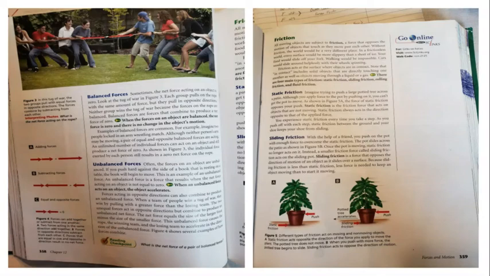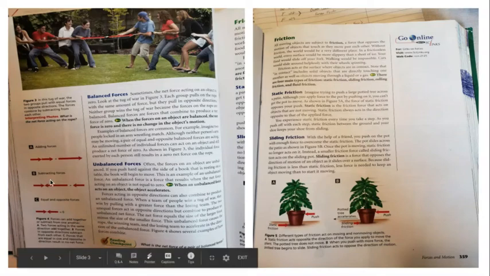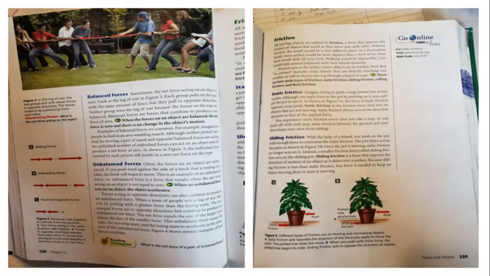Unbalanced forces. Often, the forces on an object are unbalanced. If you push hard against the side of a book that is resting on a table, the book will begin to move. This is an example of an unbalanced force. An unbalanced force is a force that results when the net force acting on an object is not equal to zero. When an unbalanced force acts on an object, the object accelerates or moves.